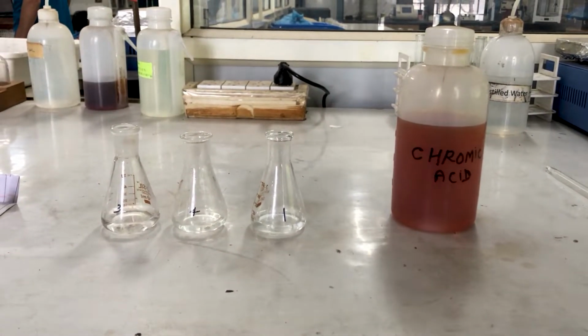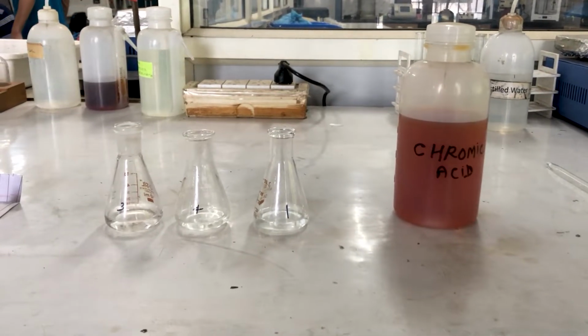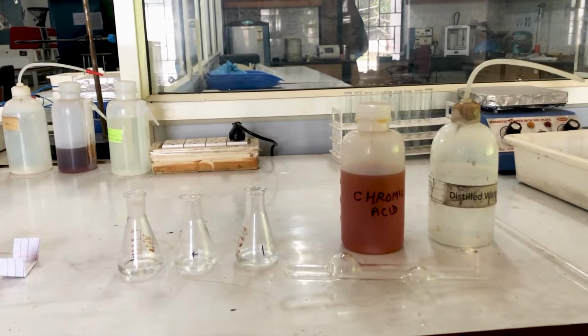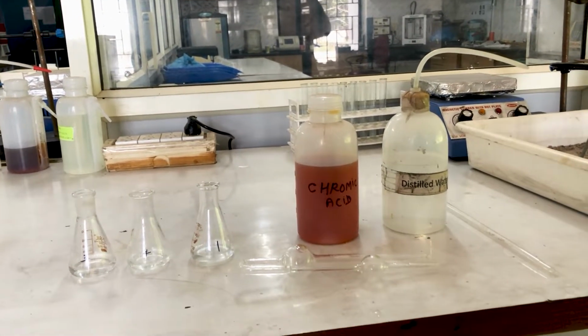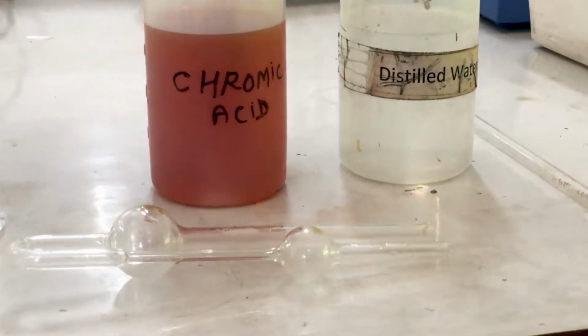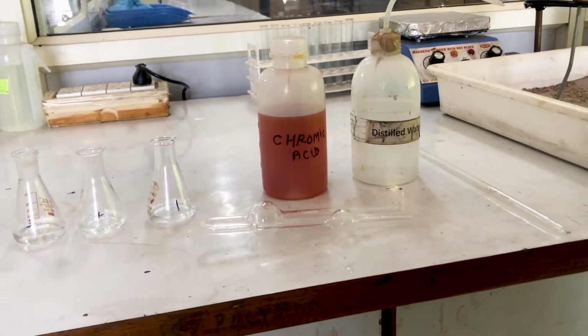The viscosity of polymer solution is related to viscosity average molecular weight as per the famous Mark-Houwink equation. Apparatus required for the experiment are an Ostwald viscometer, and the polymer we are using here is polyvinyl alcohol.